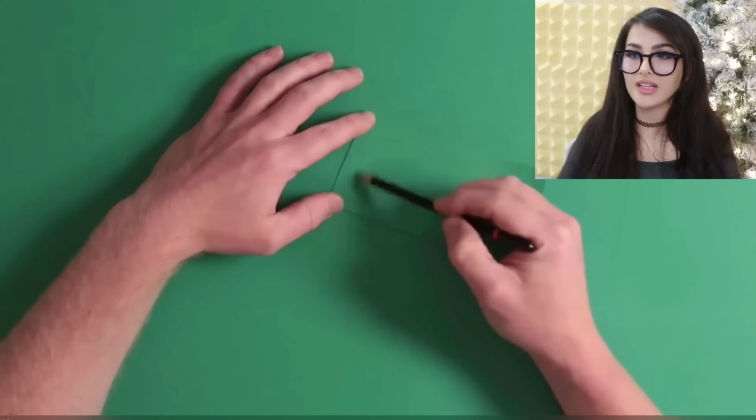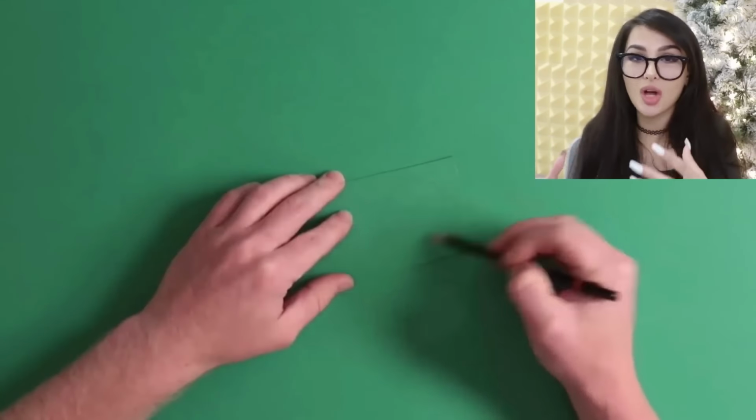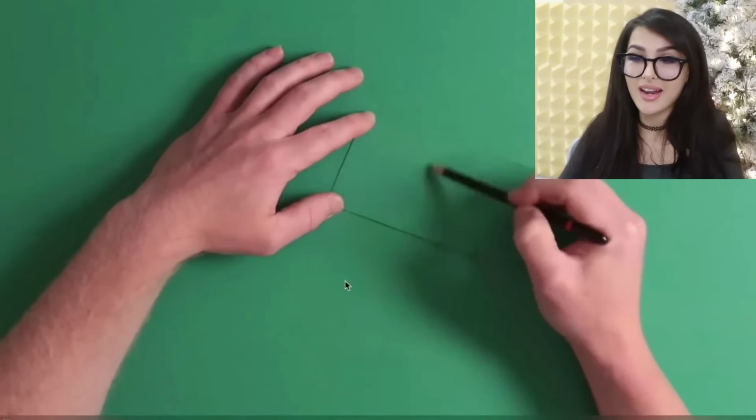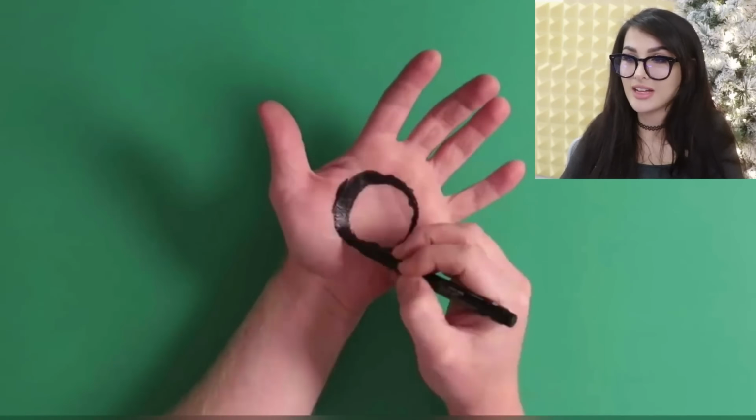See, y'all doing this green screen magic. So this is how you make a hole in your hand. And it's so easy. I already know how to do this. So you just gotta make a green circle, cut it out, put it on your hand, and then it looks like there's a hole through it already. Gotta add some detail, put some definition in it.